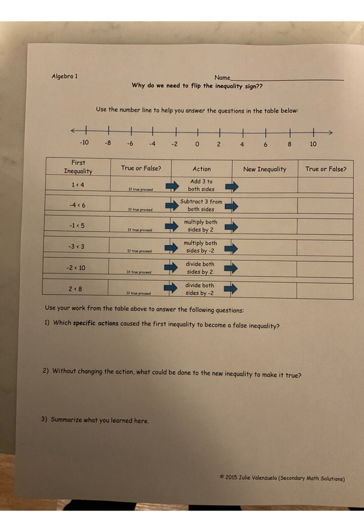So now we're going to add 3 to both sides. So 1 plus 3 is 4, and 4 plus 3 is 7. Is 4 less than 7? Yep. Okay, negative 4 is less than 6. That is true. So now we're going to subtract 3 from both sides.